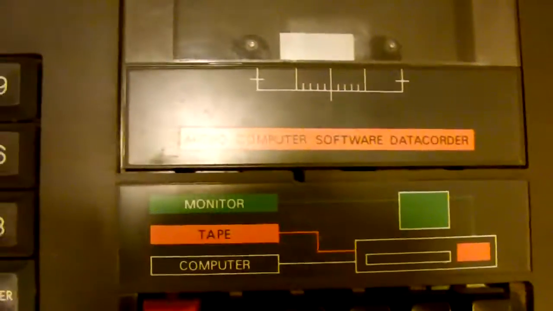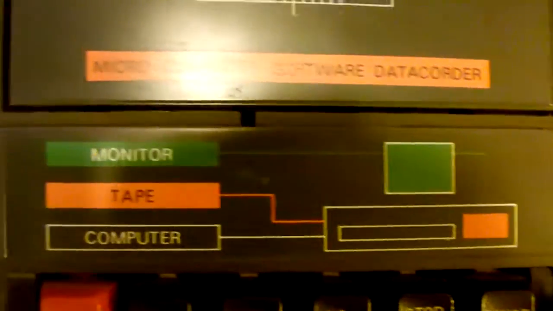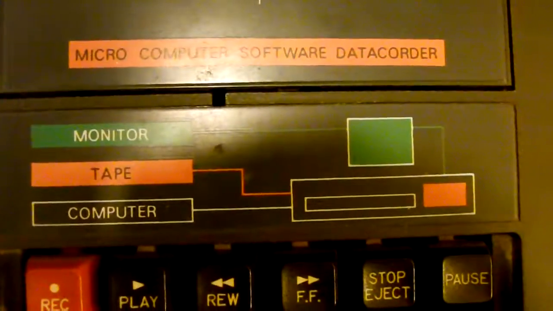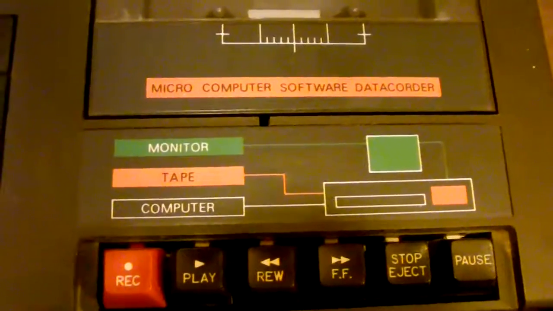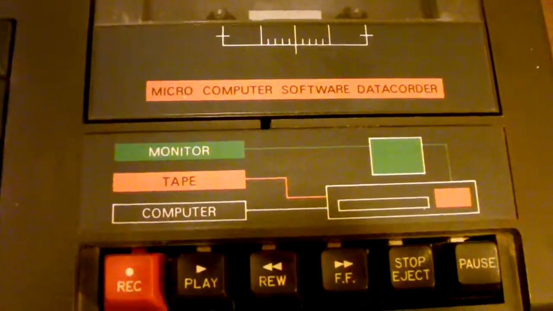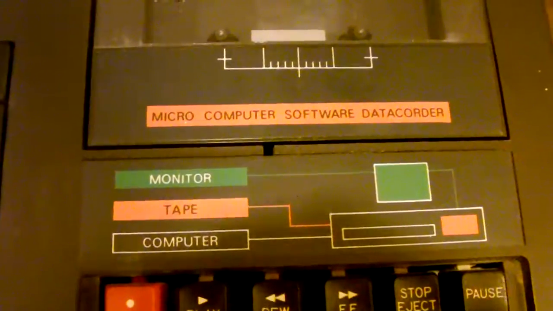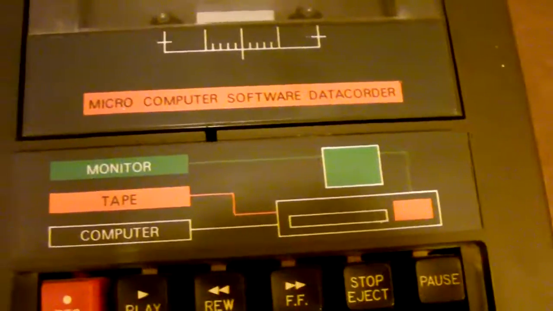Like I said, you hook the monitor up to the computer right there to power it, and then actually I've never really looked closely at this before to actually show what this is trying to tell me. I think what it's trying to tell you is you need to hook it up to the monitor first, you need to put a tape in it, and then you turn on the computer, and then you can actually do something.